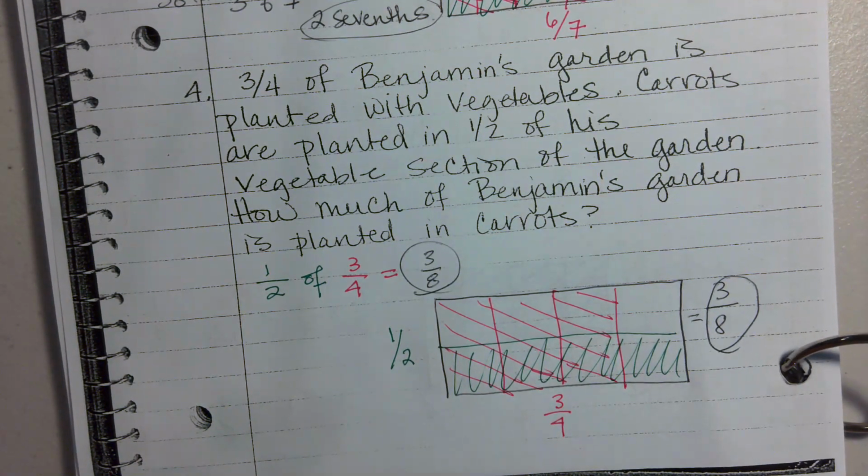3/8. Now, I know this problem, if you start thinking about it, is a little bit trickier than what we did previously, because all the others were easy to have. They were all even numbers of units. So this is half of 3.